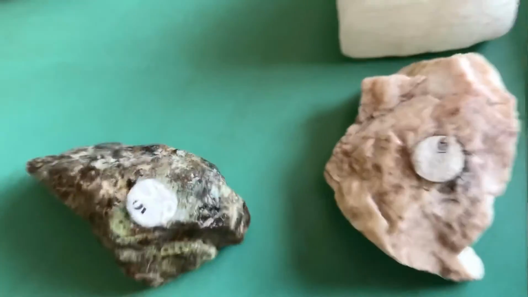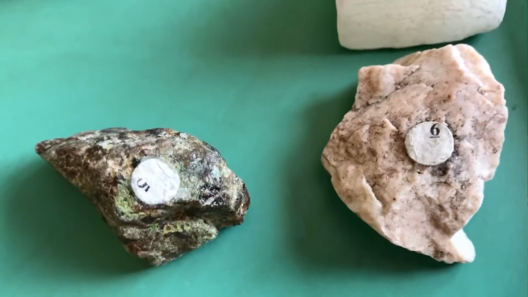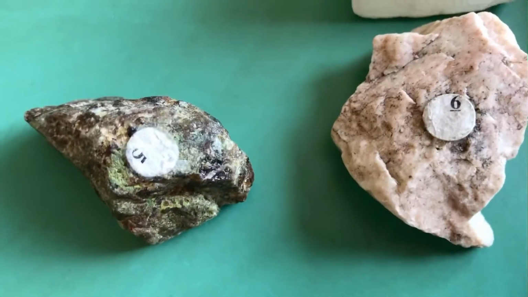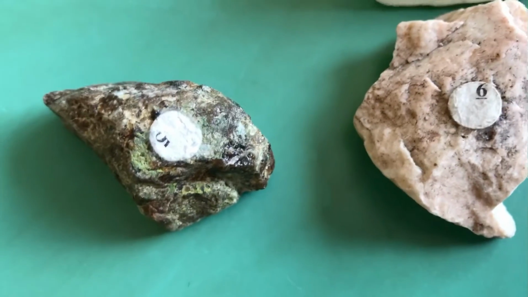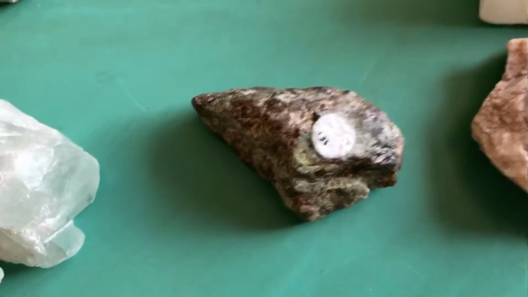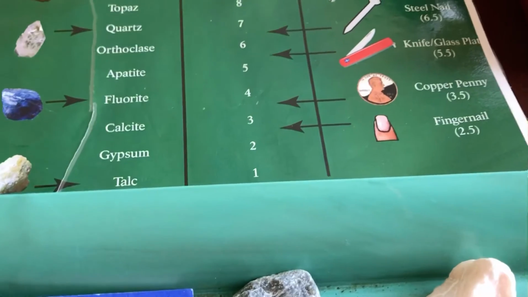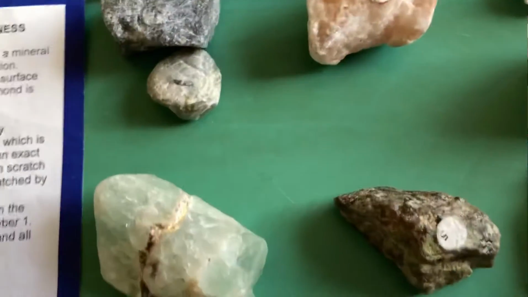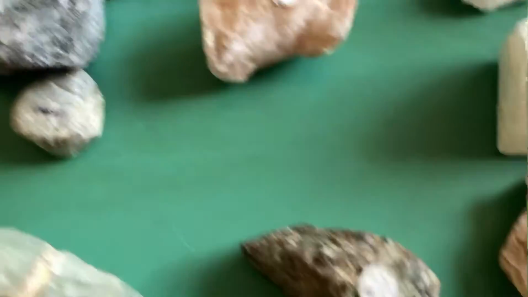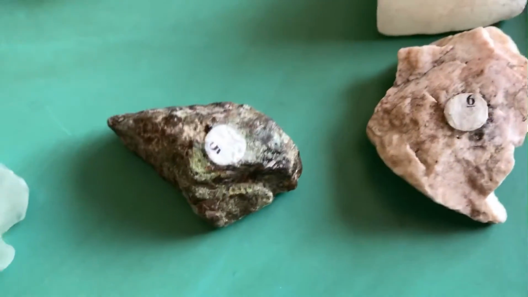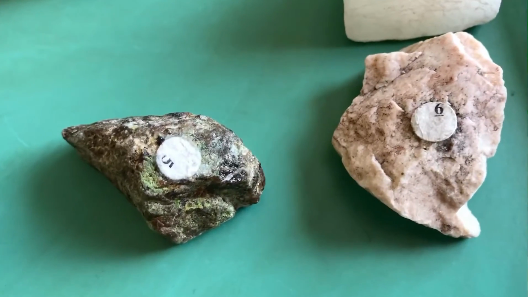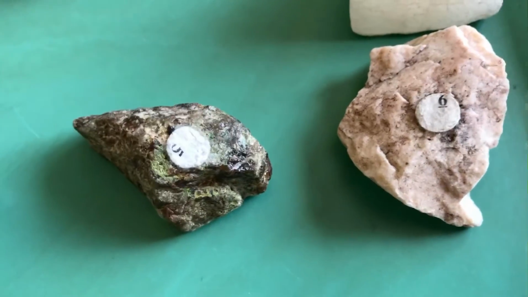It's usually kind of a pinkish color, not always, but it comes in at a 6 on the Mohs hardness scale, and it should be able to scratch a knife or a glass plate. They come in at a 5.5. I don't have a glass plate with me right now, but it is a 6 on the hardness scale. You may see that in landscaping and stuff. So if you're out on a walk anytime soon, you might look for some feldspar.